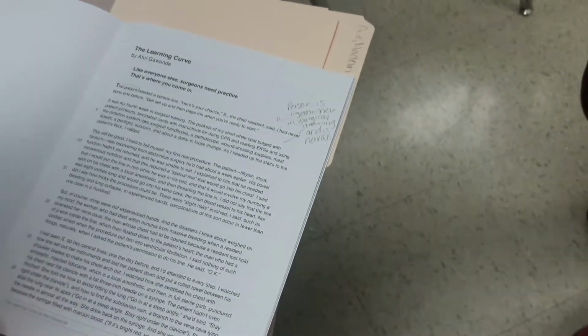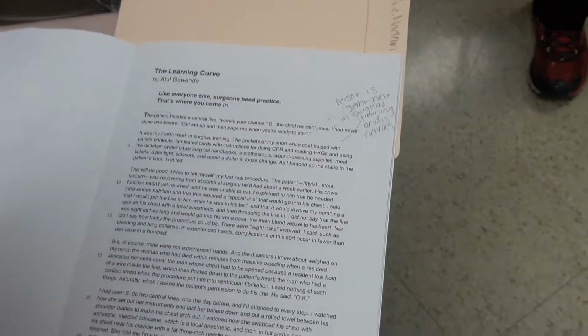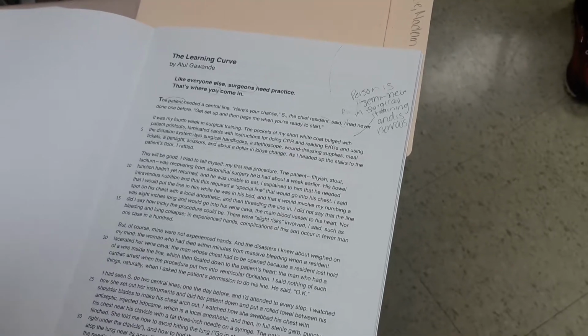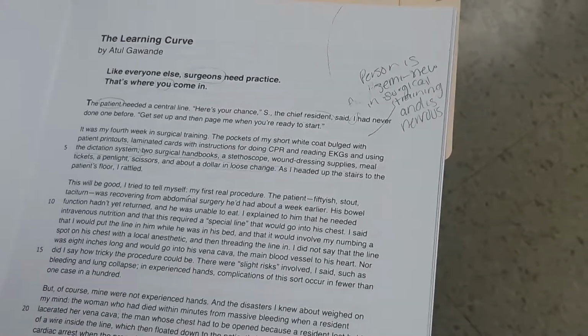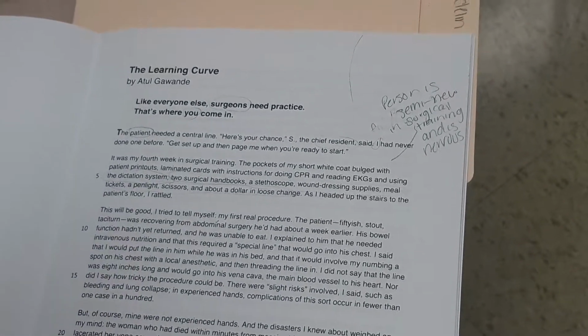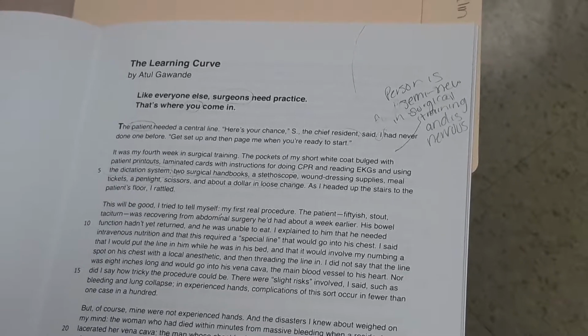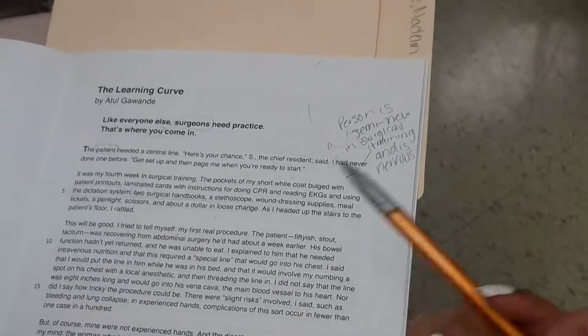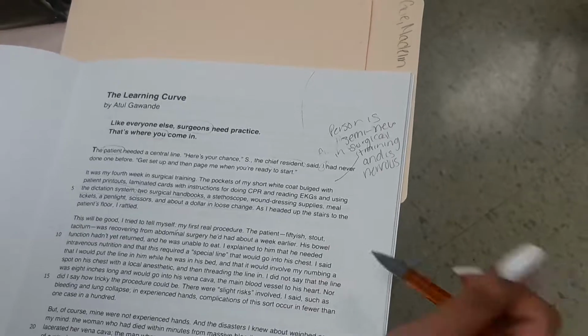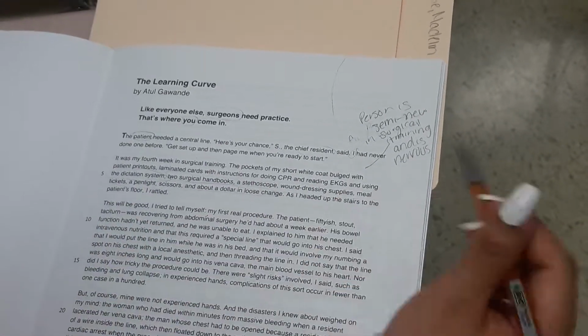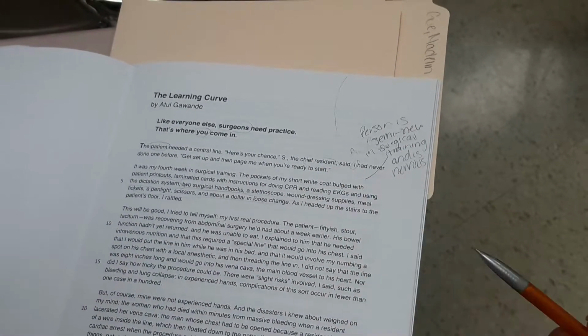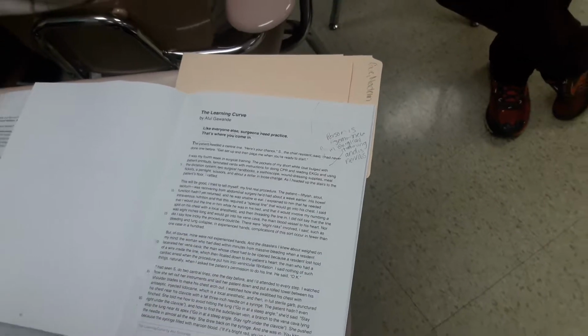So, why don't you explain why you have words circled? What are those representing? The nouns. The nouns. Yeah. Why are nouns important? So we know who we're talking about? The who and the what. Yeah. And then my summary was the person is semi-new because it's his 4th week, and he is nervous because they're making him do a task and he has never done it before.